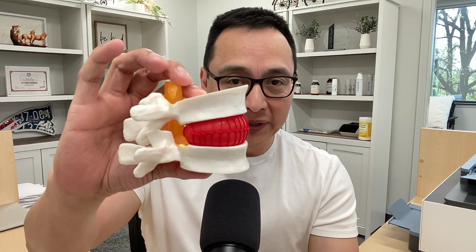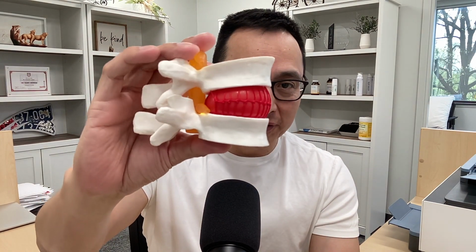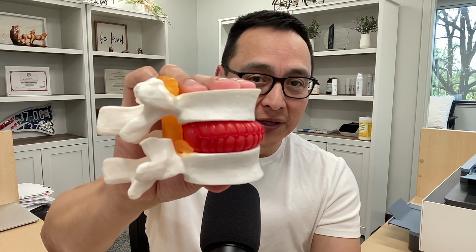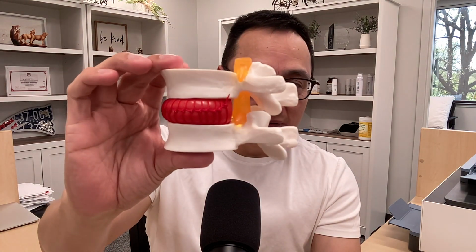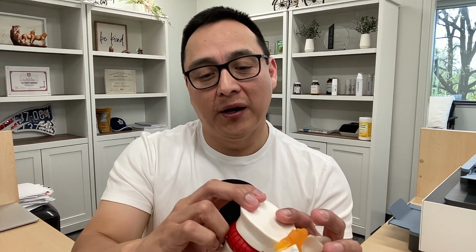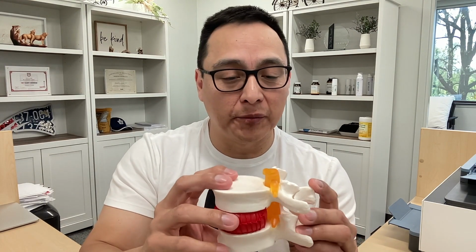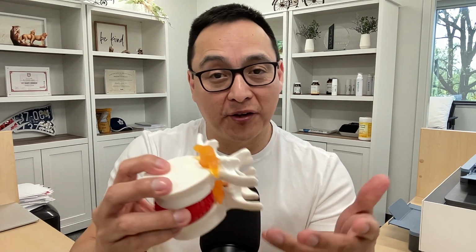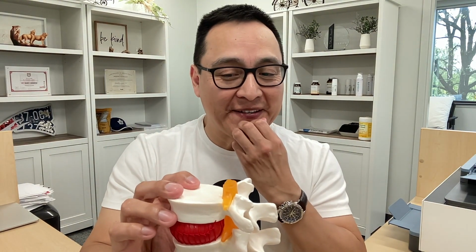Hi everyone. I wanted to show you guys this little model that I have here in the office, and I like showing this model to my patients because it's a great, effective educational tool for disc injuries or back injuries in general. My next blog is going to be about disc injuries, and so I'll give you the rundown on this video in case you're not big fans of my blogs.